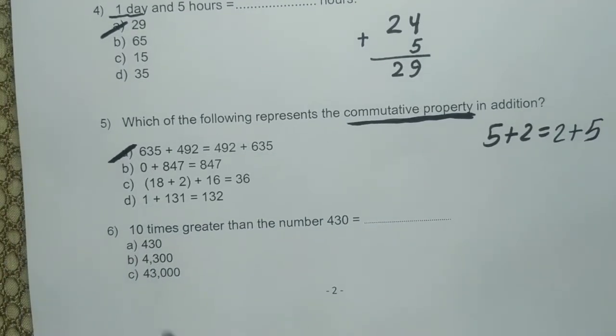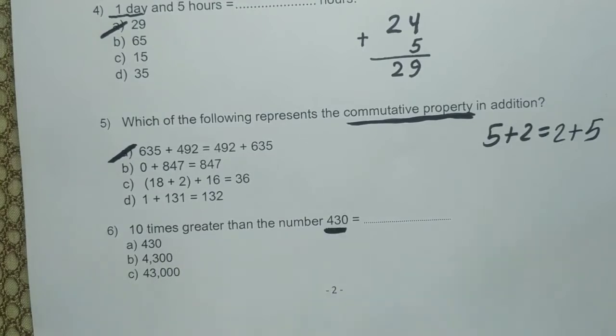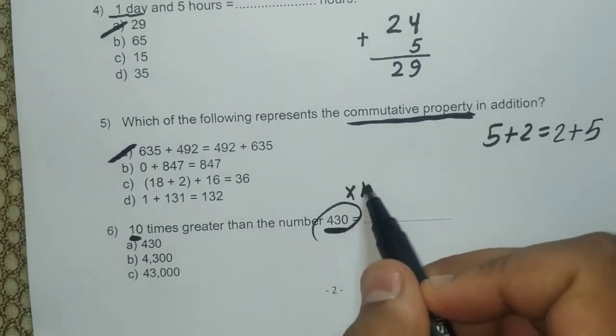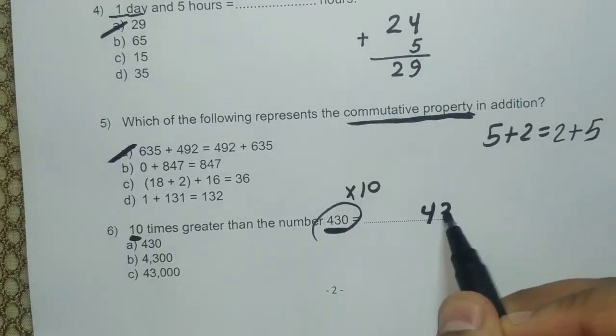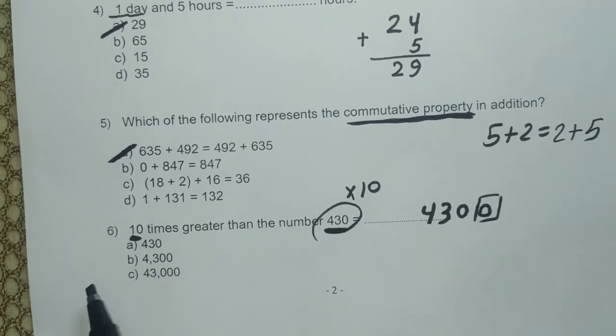Another example: 10 times greater than the number 430. 10 times. So this number times 10, you will simply add 0 and it will be this answer.